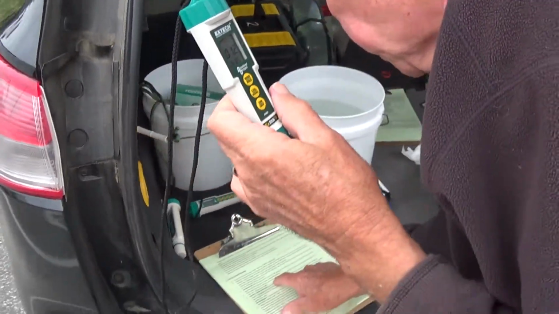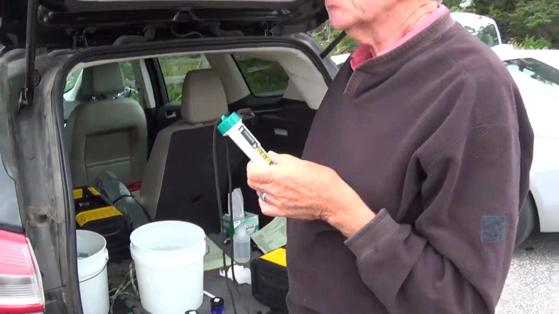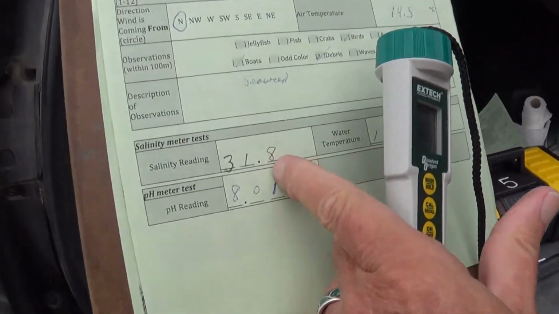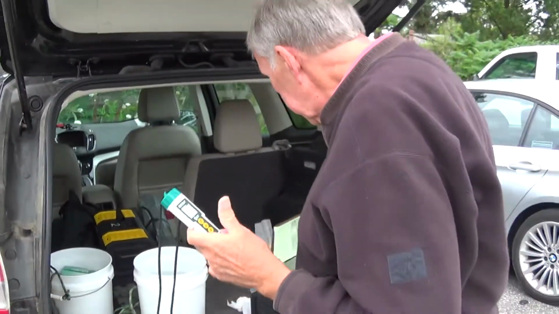All right. So the next step is to input the salinity reading that we took. Our salinity was 31.8. So we're going to input that into this meter.